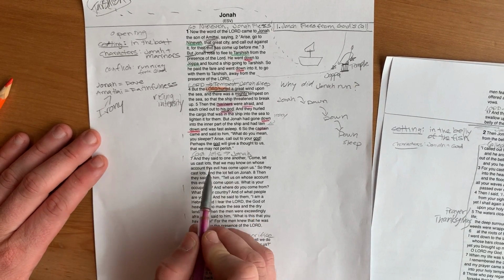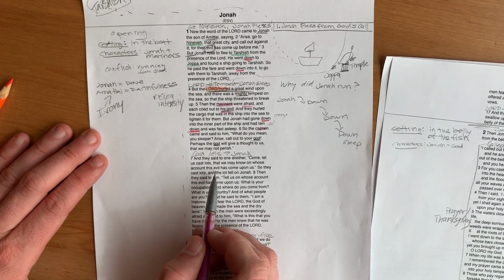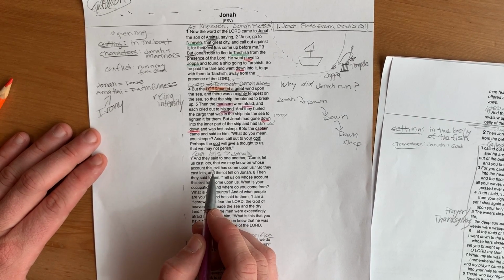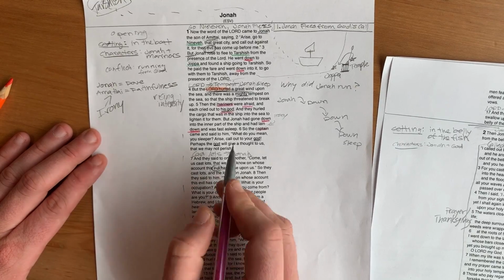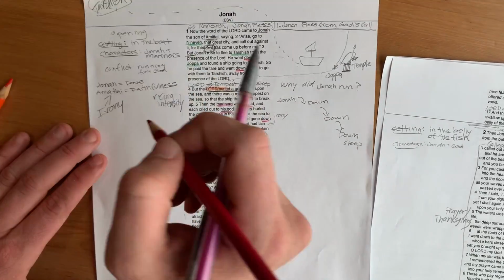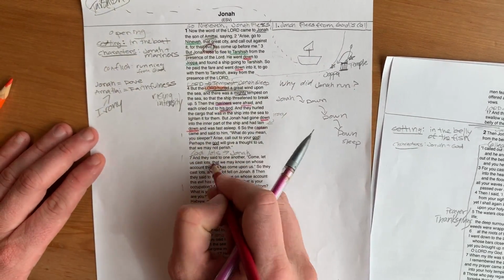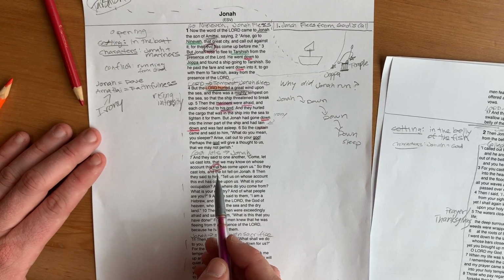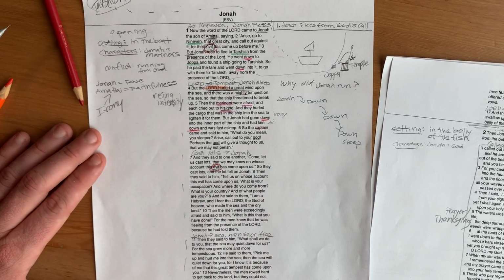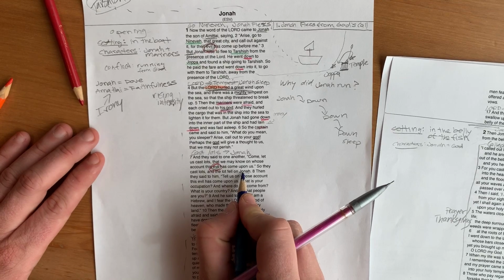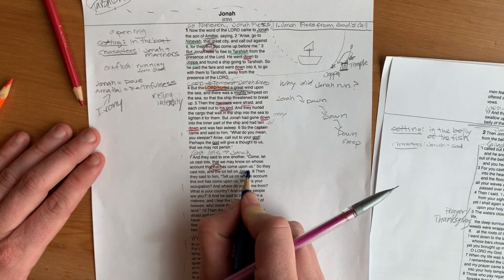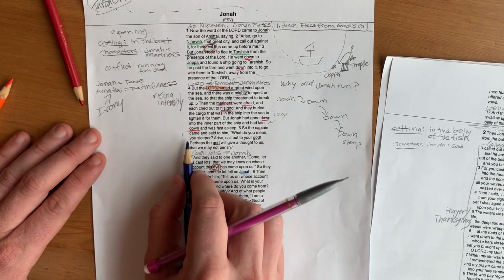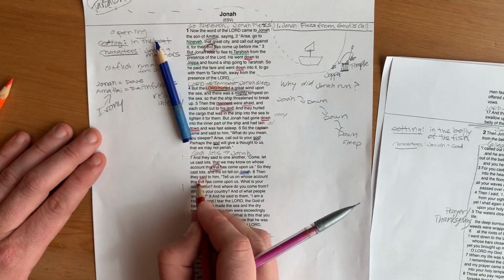And then they said to one another, come, let us cast lots so we know on whose account this evil has come upon us. Okay, evil also is repeated here. I'm just going to circle that. Evil has come upon us. So they cast lots, and the lot fell on Jonah. So Jonah is blue. They said to him, tell us on whose account this evil has come upon us. So I'm going to circle evil again.